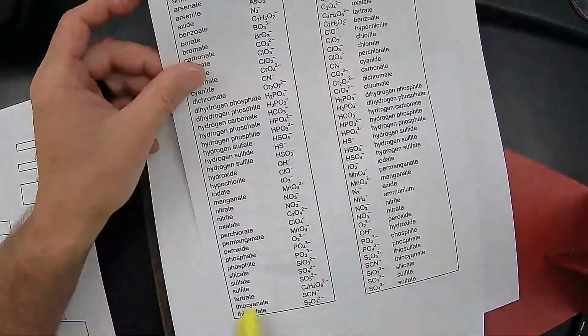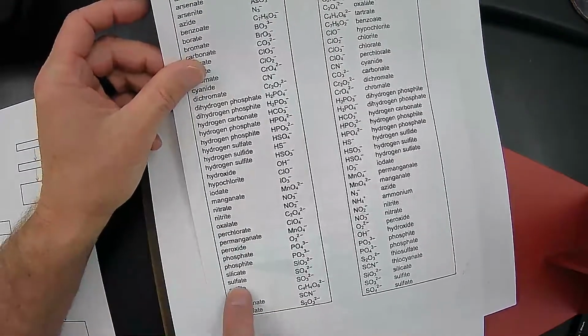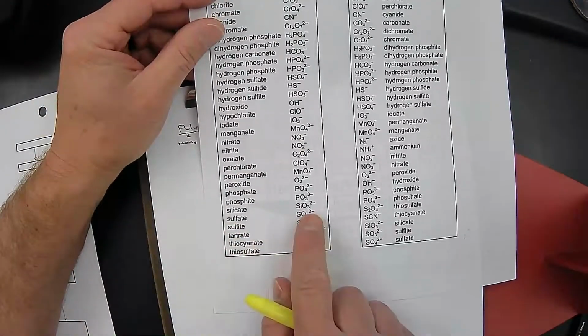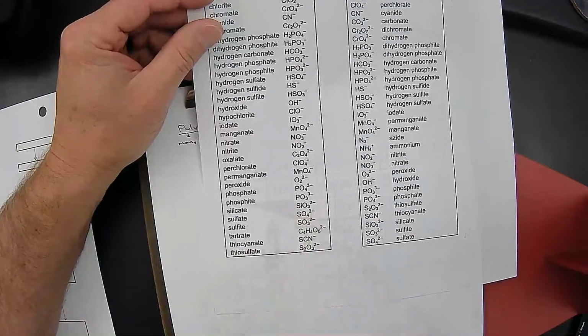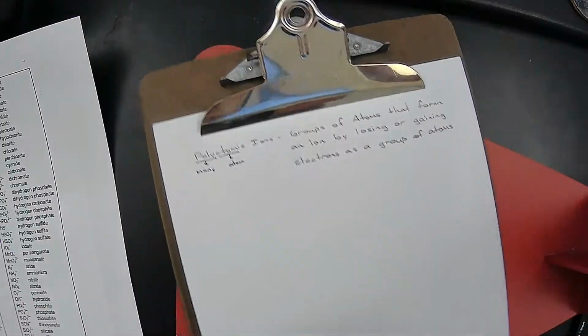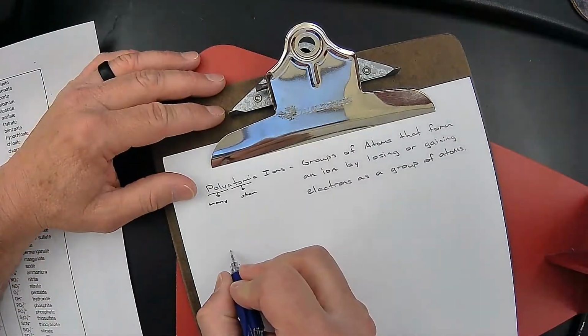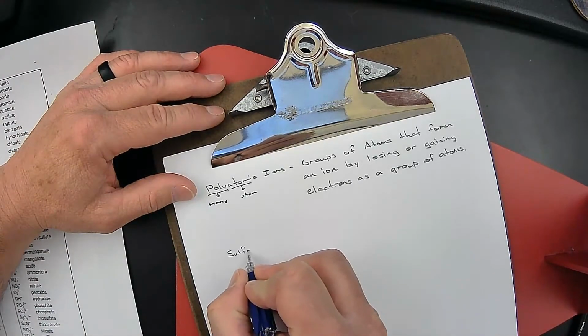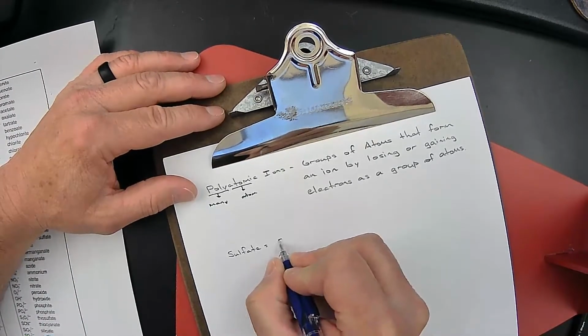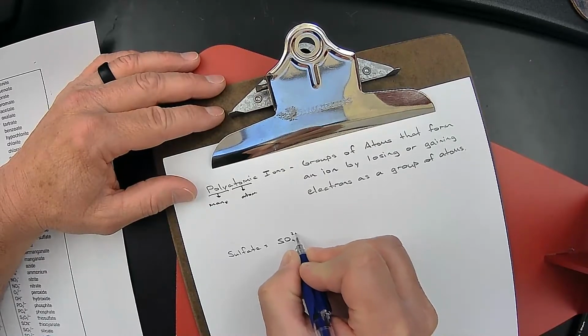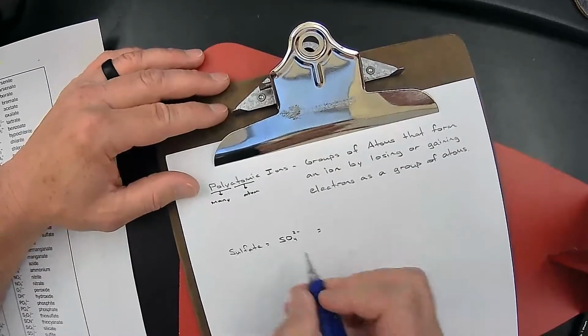So first off, let's look at one of the common ones, sulfate. Sulfate shows SO4 with a 2 minus. So if I write the name sulfate, here's what sulfate means as an SO4 2 minus.